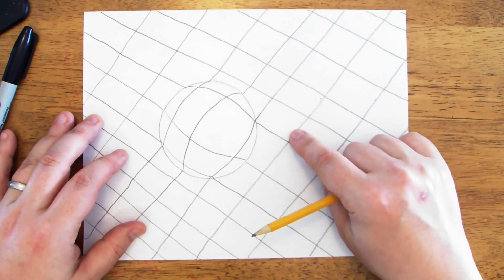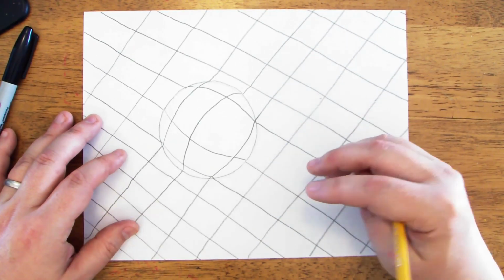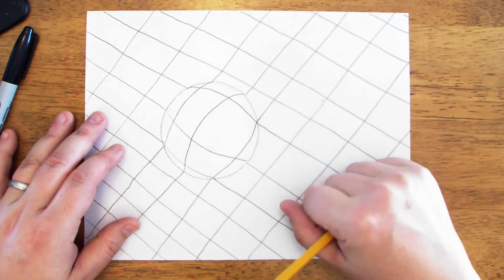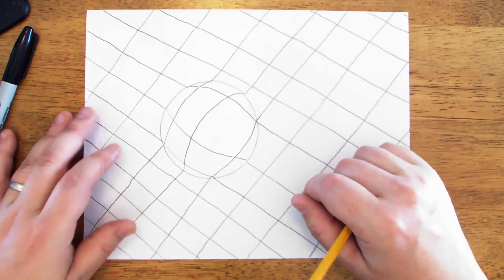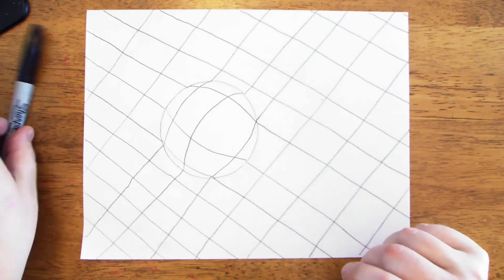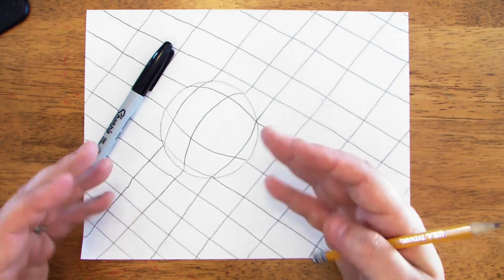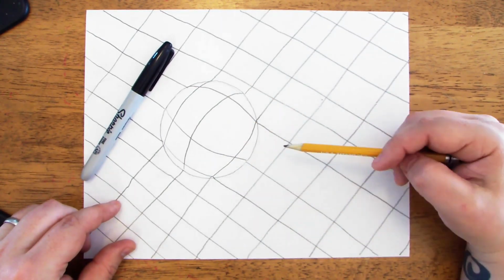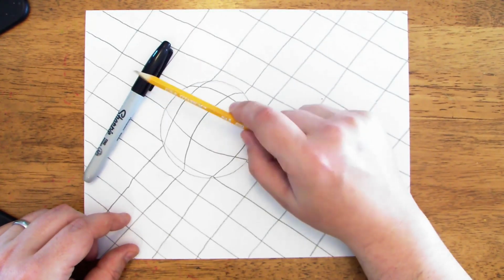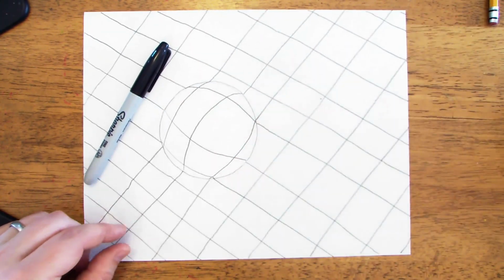Now, if you do this at home, you can expect to spend maybe 10 or 15 minutes coloring this picture. I'm going to speed up my video a little bit so that you guys can see what this would look like in a very short amount of time when it's all done. Now, if you don't have a marker at home, this is a time when you might color in these squares in a checkerboard pattern with your pencil. But I'm going to do it with my marker and see if I can really get this to pop.